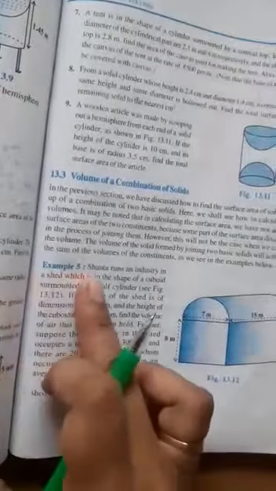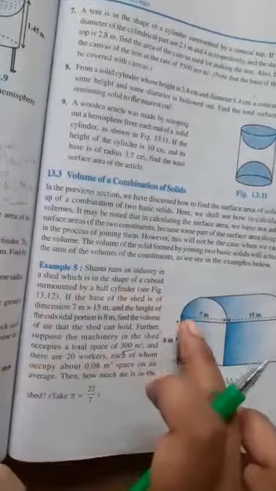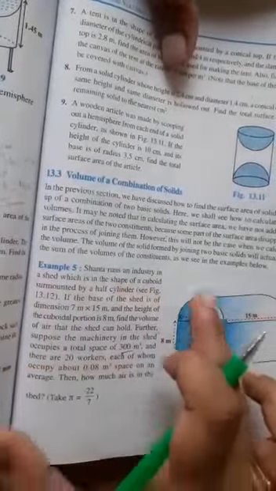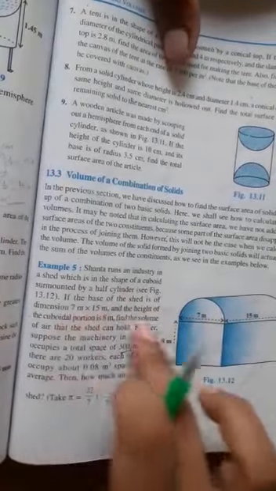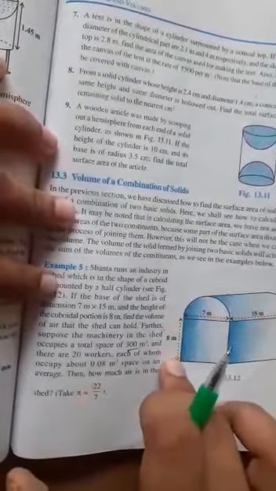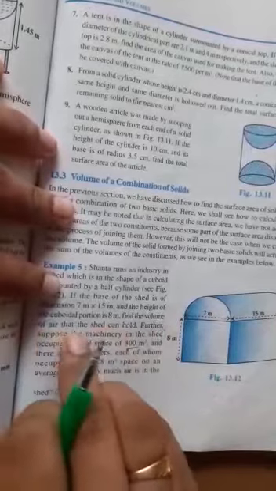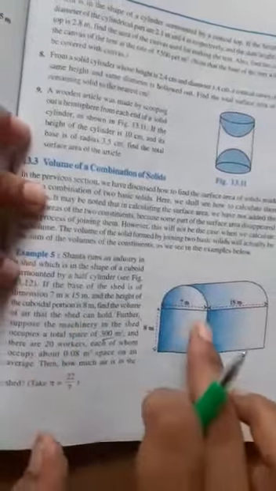Consider example 5. Shanda runs an industry in a shed which is in the shape of a cuboid surmounted by a half cylinder. If the base of the shed has dimensions, its length and breadth, 7 meter and 15 meter, and height 8 meter, find the volume of air that the shed can hold. We have to find the volume of the air.